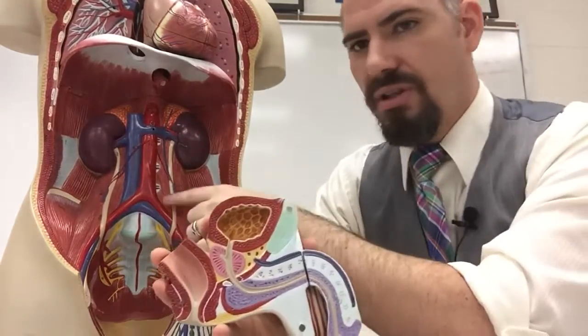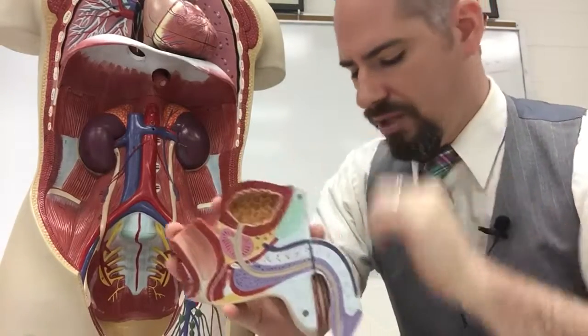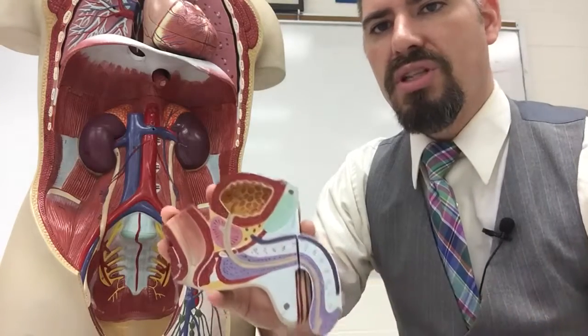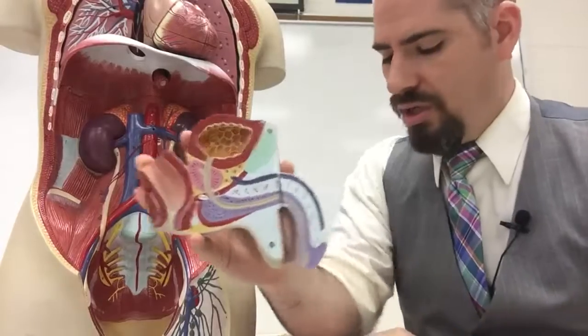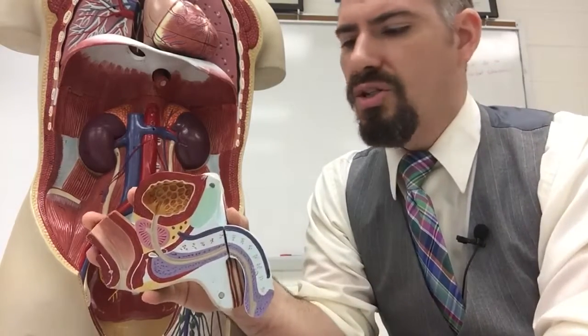We still have the ureters draining into the bladder, but note that we don't have a uterus over top. Instead, we have a prostate that's squeezing around that urethra as it goes through. So major differences here are the sex organs. Whereas the females have a uterus, the males have a prostate, and they're positioned differently, but also the urethra is much longer in males, as it has to make it all the way through the penis as well.